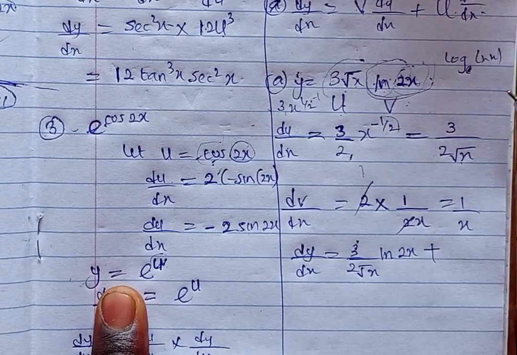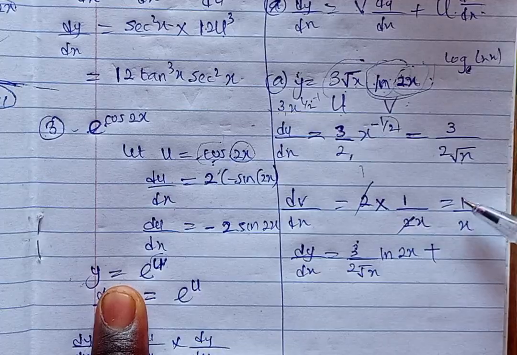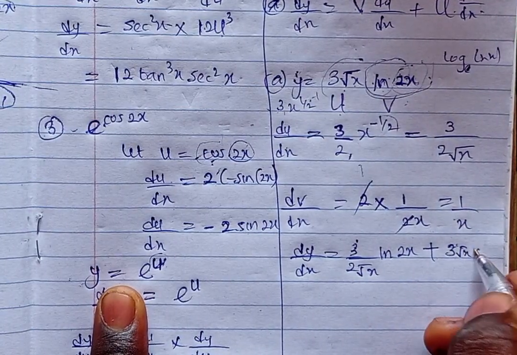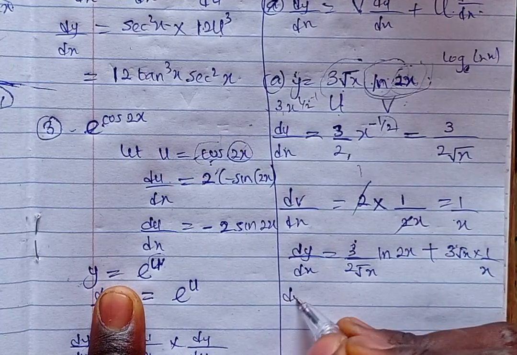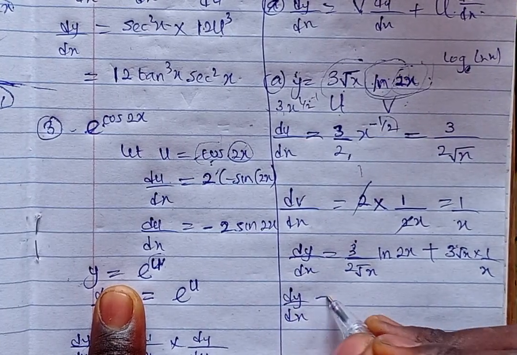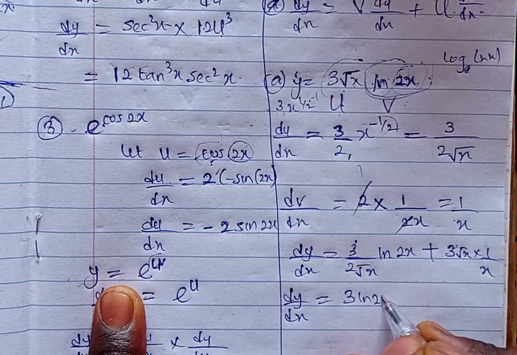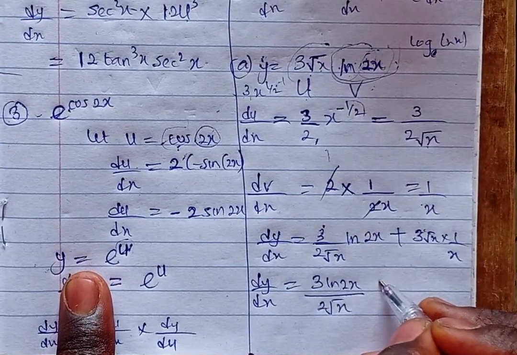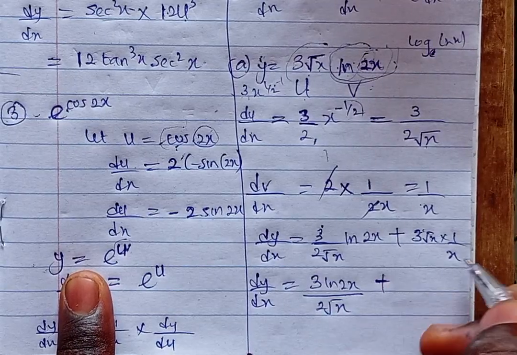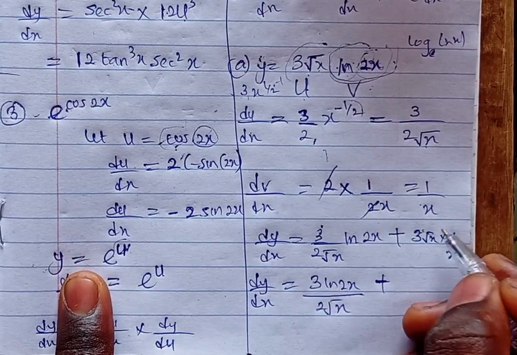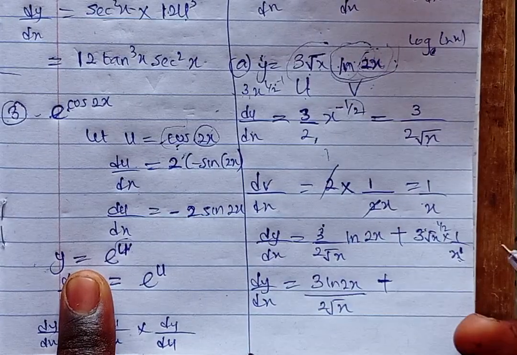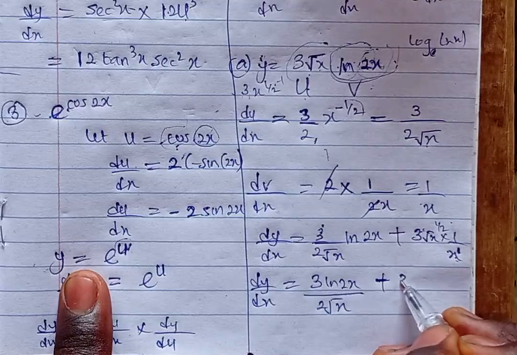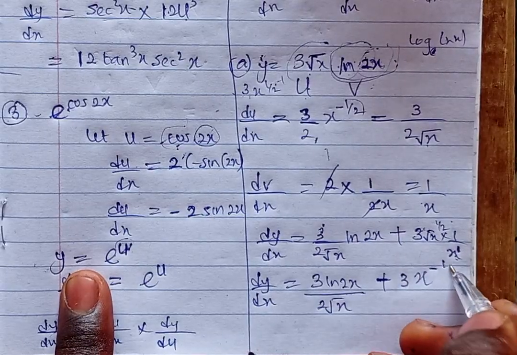plus u dv/dx. u dv/dx, which is what? 3 root x multiplied by 1 over x. So you simplify further, dy/dx will be what? 3 ln 2x over 2 root x plus, this one is raised to power 1, this one is raised to power half. You can use the law of indices. Half minus 1 will give you what? Minus half. So you have 3x raised to power minus half.